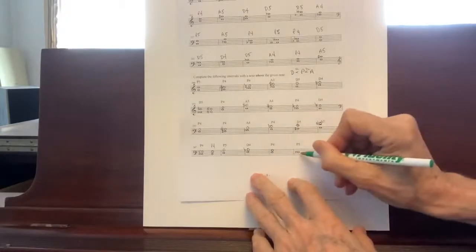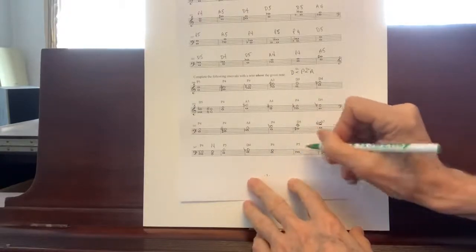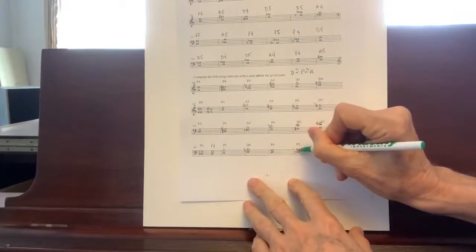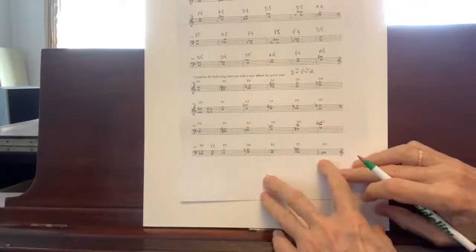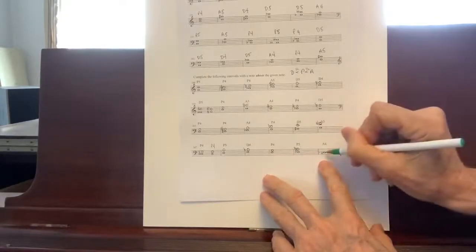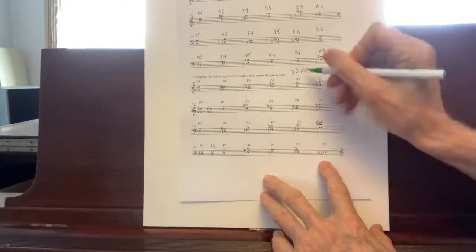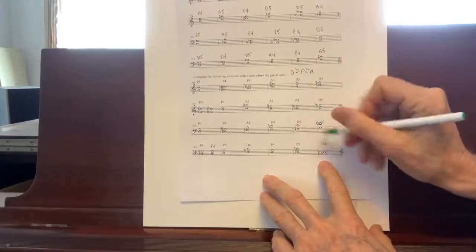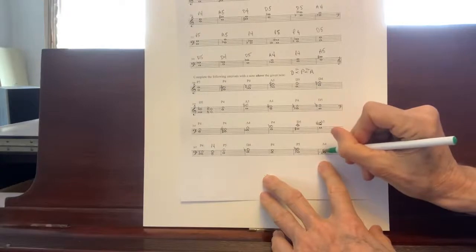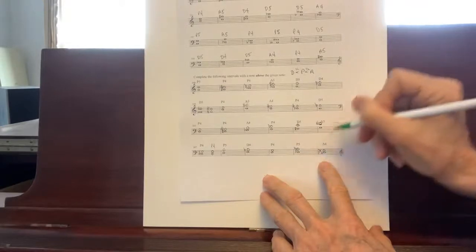Perfect fifth above D flat. What's the fifth note of the D flat scale? A flat. And an augmented fourth above a C sharp. Well, we know C sharp to F sharp is a perfect fourth. Therefore, C sharp to F double sharp is an augmented fourth, and we put an X on that F line.